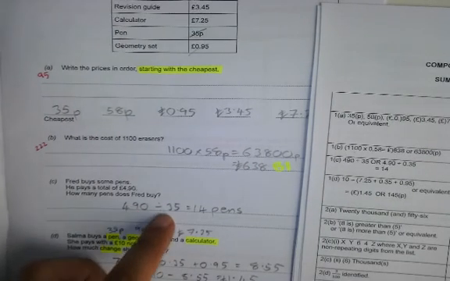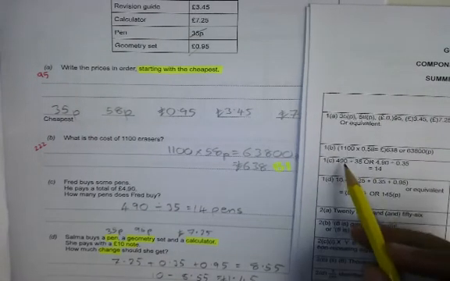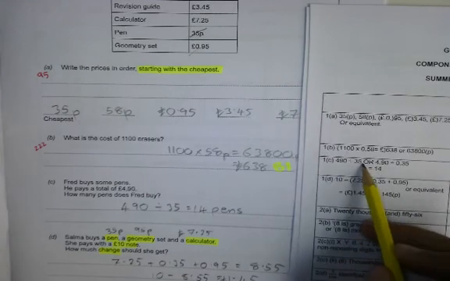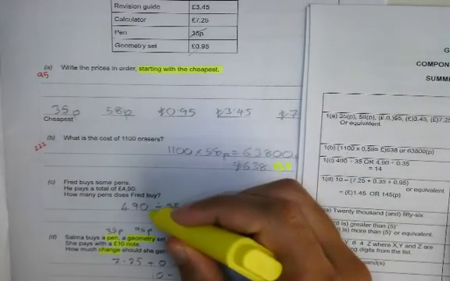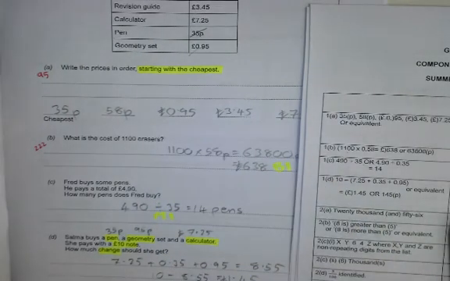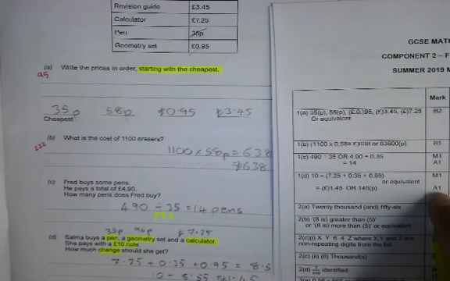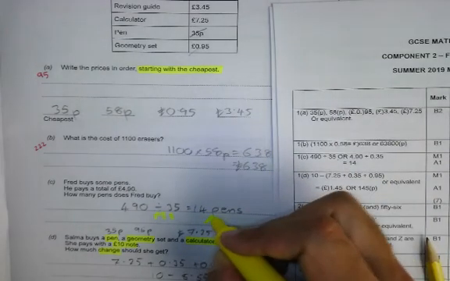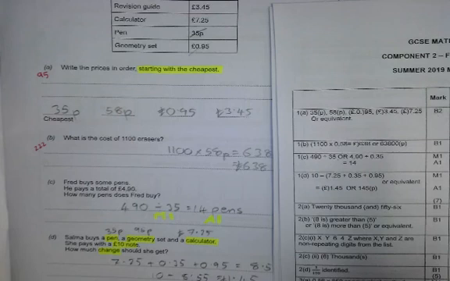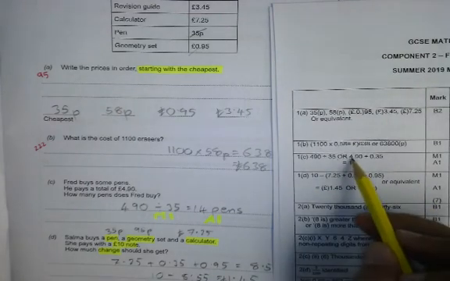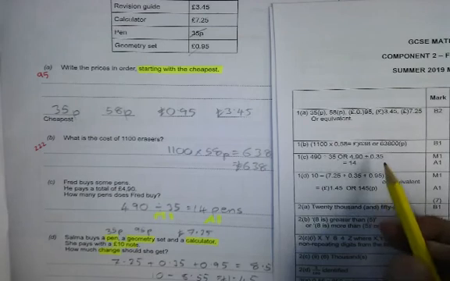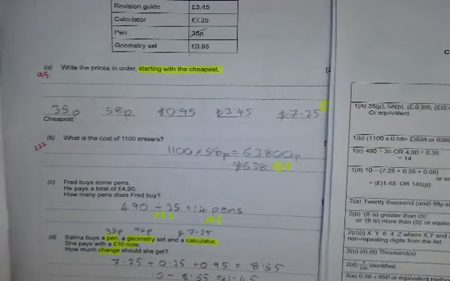Right. Part C. 490 divided by 35. So we can see there 490 divided by 35. So that's my method mark for knowing to divide. And then I'm getting my accuracy mark for getting 14. Right. Notice there it is saying as well, you could have done £4.90 divided by 0.35, £4.90 divided by 35p if you wanted to. Great.